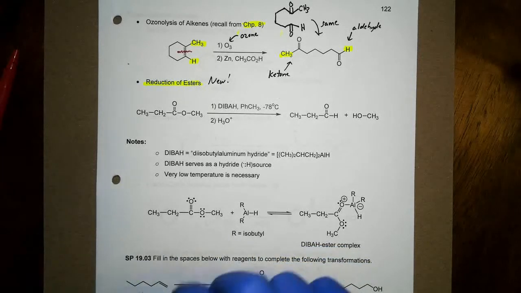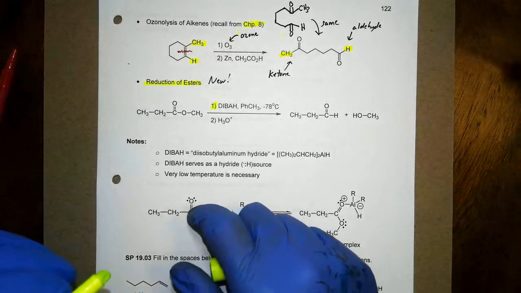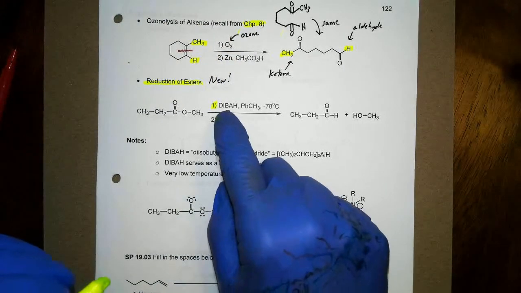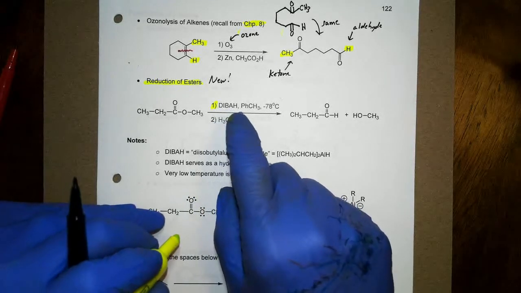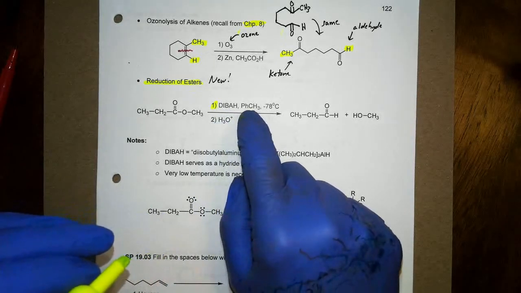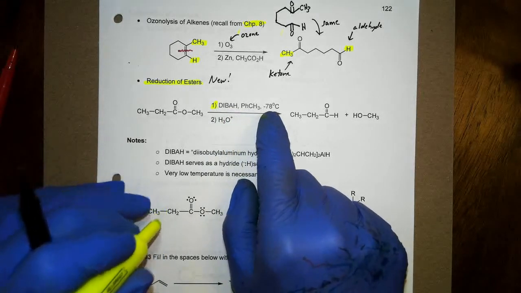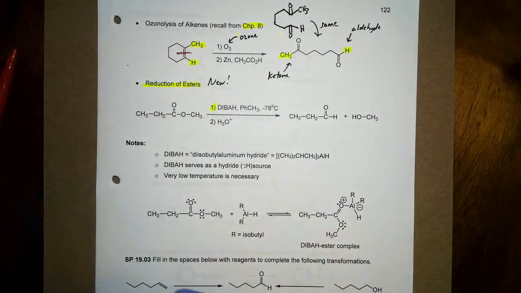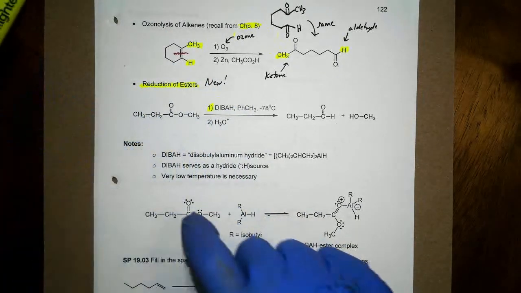First off, it's a two-step process. The first step is using an organometallic compound called DIBAL. And it also uses a solvent. This is toluene. And this is a very low temperature. The low temperature is very important for reasons I'll point out in just a second.